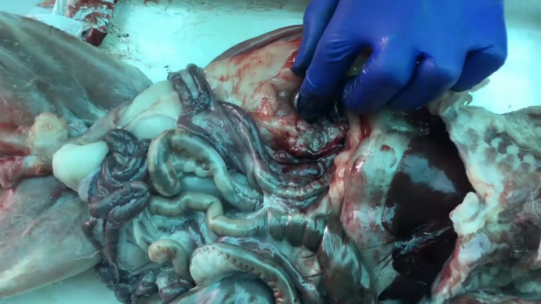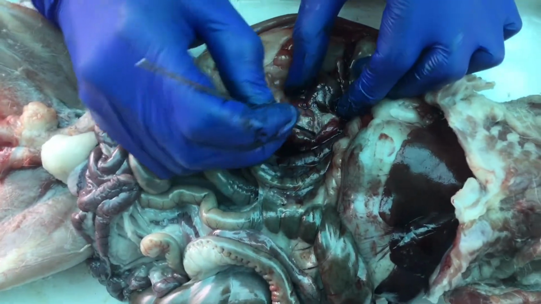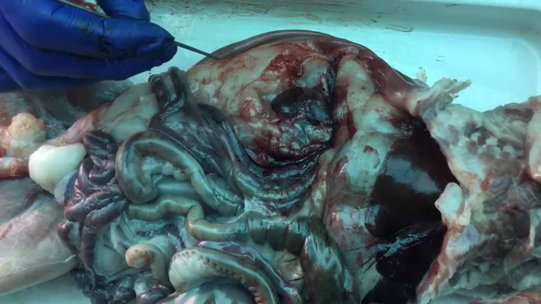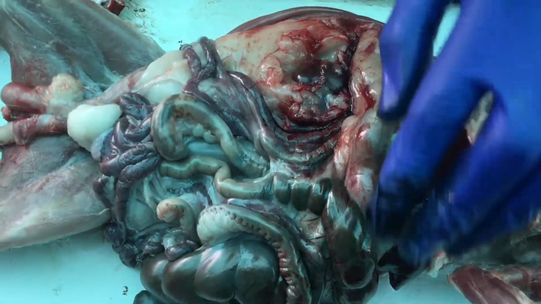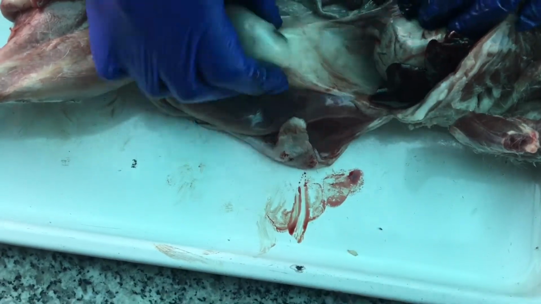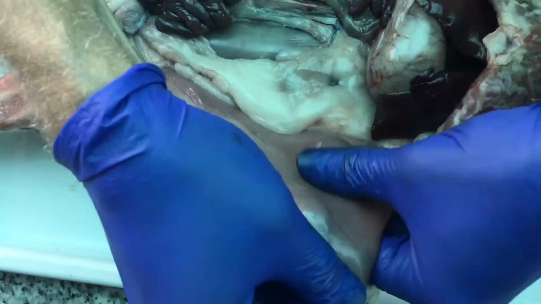Its blood vessels would be coming off here, connecting back to the midline. And if I go to the other side of the body, I should be able to see the kidney on the left side as well. Again, here's my left body wall.